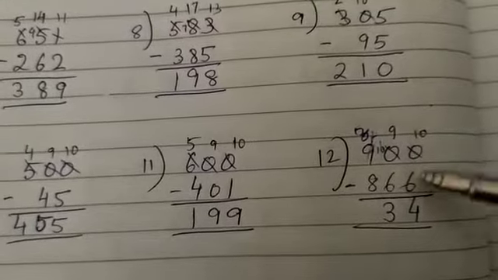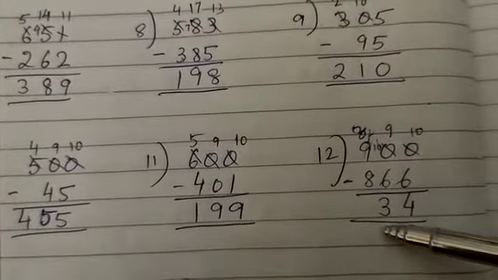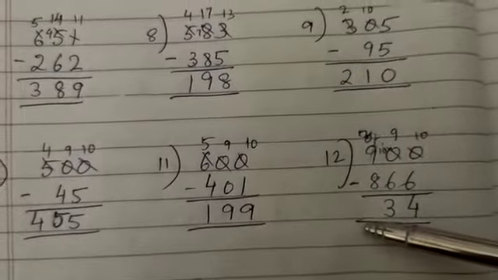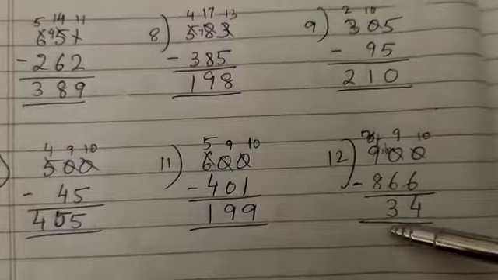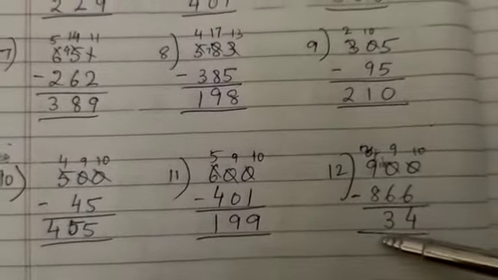So 10 minus 6 is 4 ones, 9 minus 6 is 3 tens. But here 8 minus 8 is 0. You do not write 0 in the beginning. So your answer is 34. Students, I hope this much is clear to you.